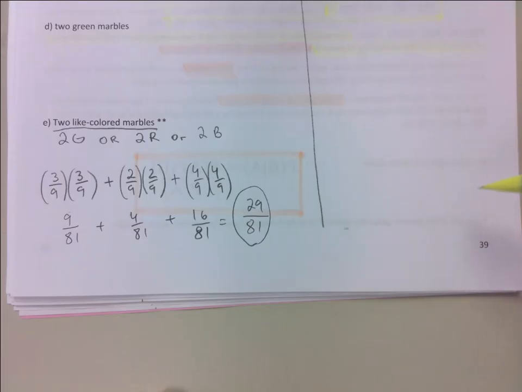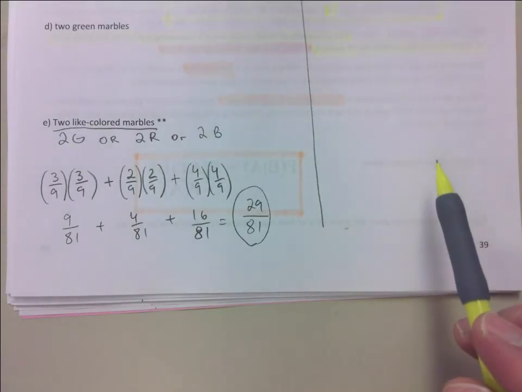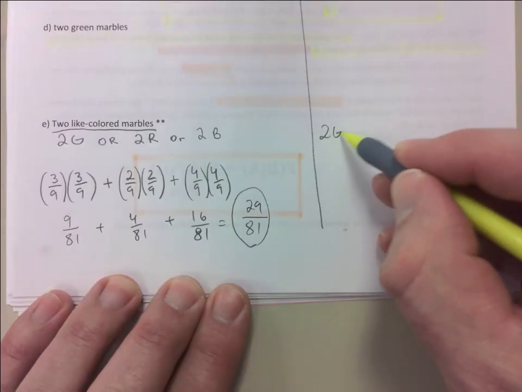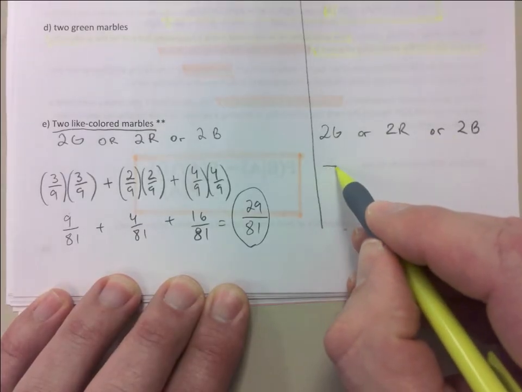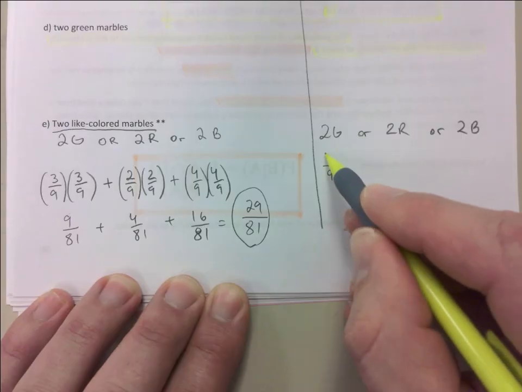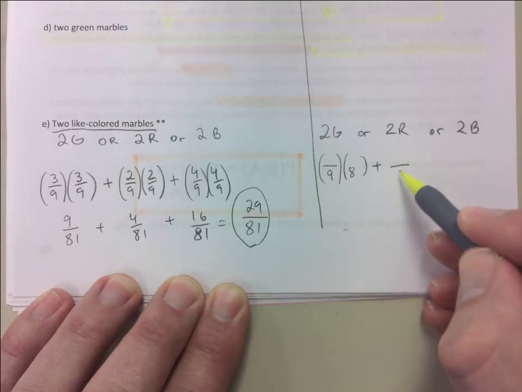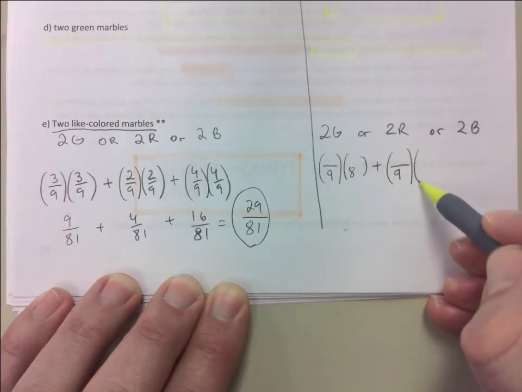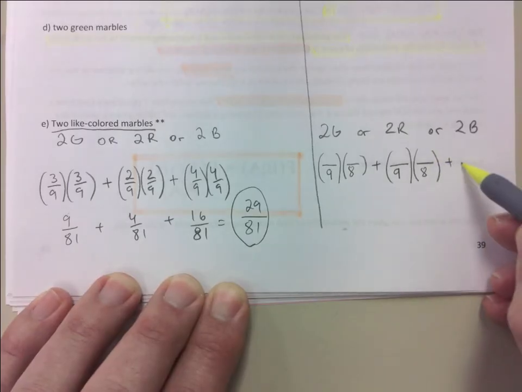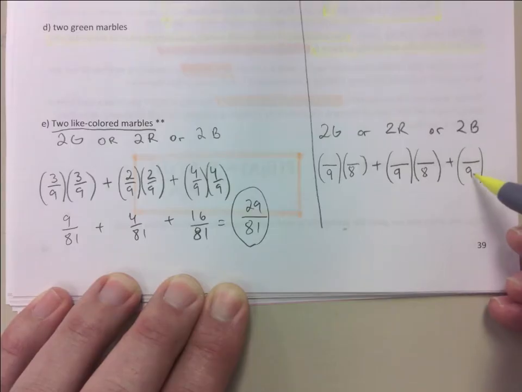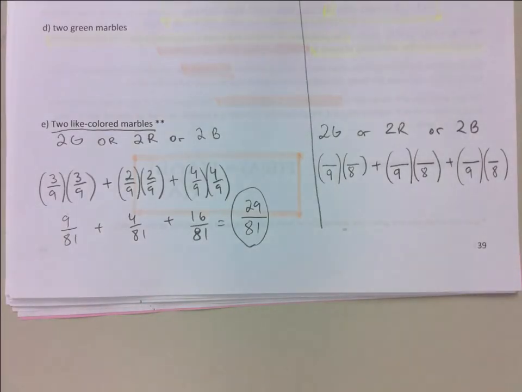How are we doing? What does this column represent? We're not replacing? Okay, let's do this. So 2 green, or 2 red, or 2 blue, again. We know that it's going to be something times 9, and then something times 8, correct? Plus something over 9, something over 8, plus something over 9, something over 8. Every time the total is going to go down in every single case.